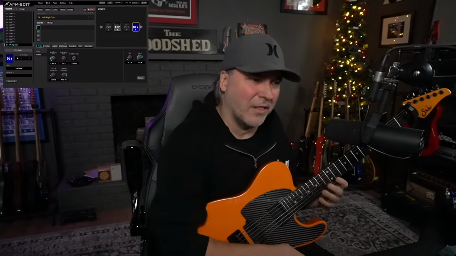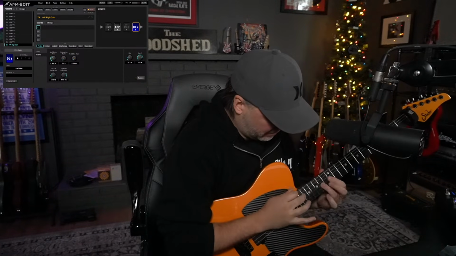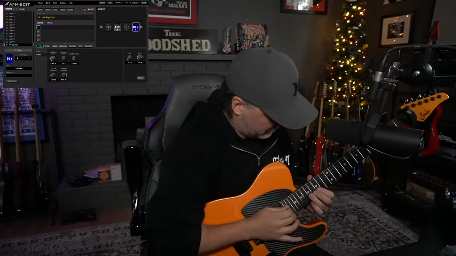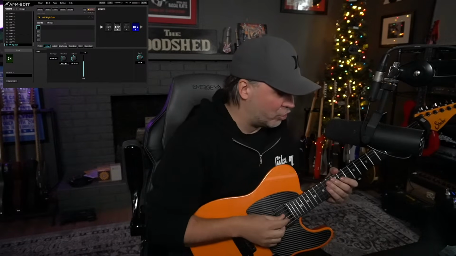I might have the gate a little tight because of some of that tapping stuff. The tapping's a little off, so we maybe need to address that noise gate. Let's check that input and see how tight that is. Open that up a little bit. Yeah, I can already feel that in the strings. It feels better.